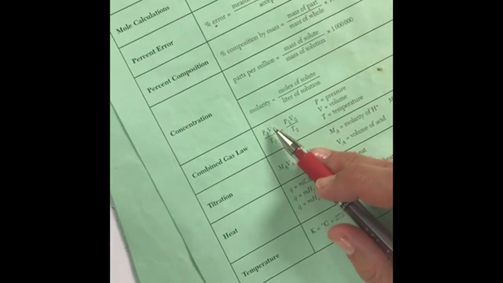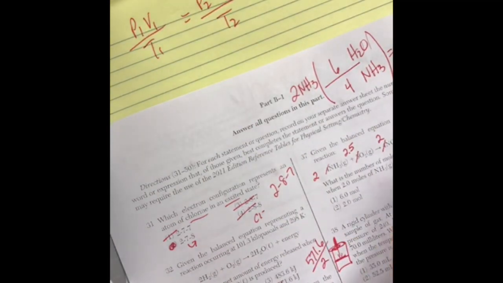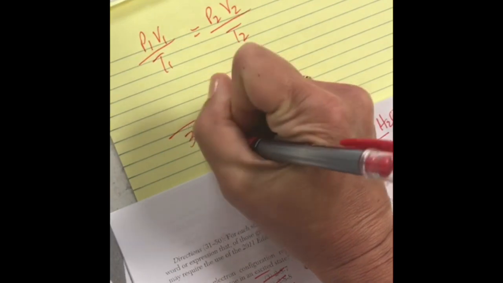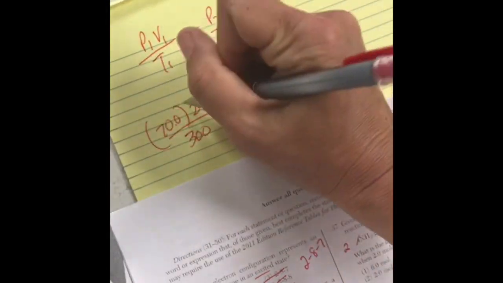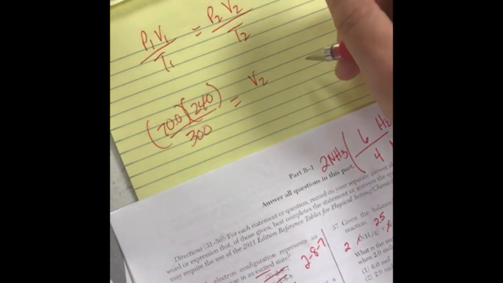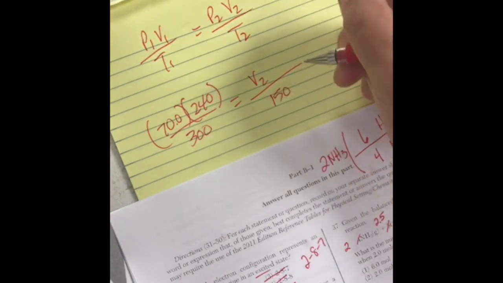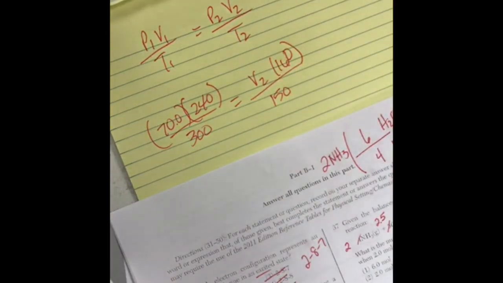So you can go right to the back of the reference table, and we're talking about a gas, and here's our formula: P1 V1 over T1 equals P2 V2 over T2. I'm going to grab this piece of paper to do this. It contains a sample of gas. At 300 K, it has a pressure of 240 and a volume of 70.0. What is the volume? I want V2 when the temperature's changed to 150 and the pressure's changed to 160. Okay, I've now plugged in all of my values.